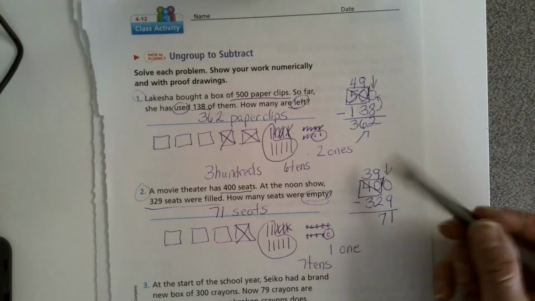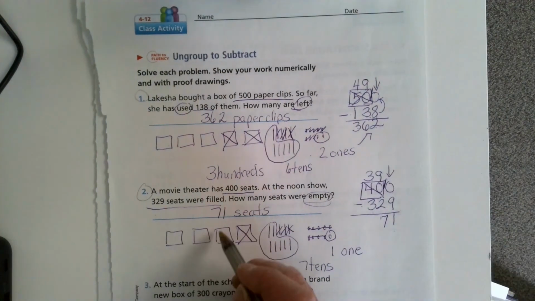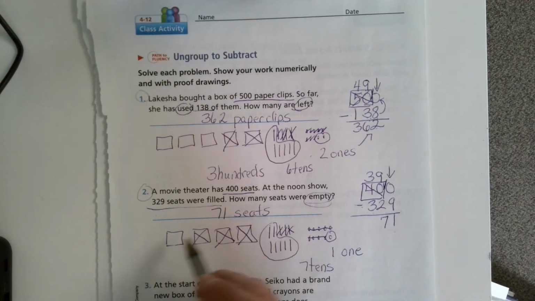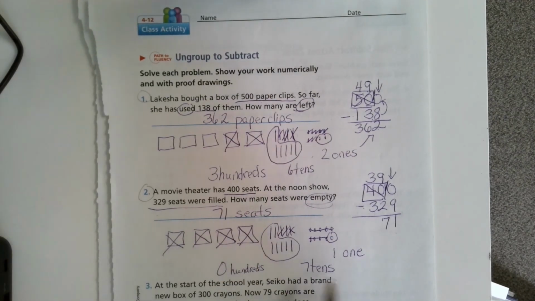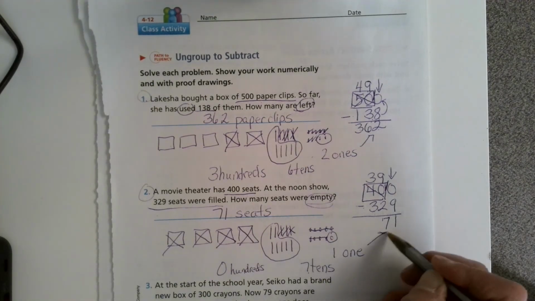And last but not least, I need to take 300s away. 1, 2, 3. Now I have 0 hundreds. There are none. So my answer should be 7 10s, 1 1, which would equal 71.